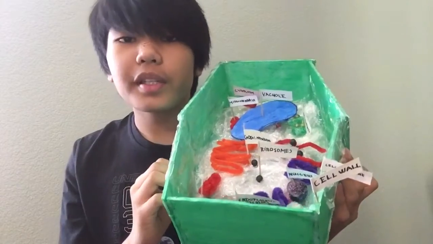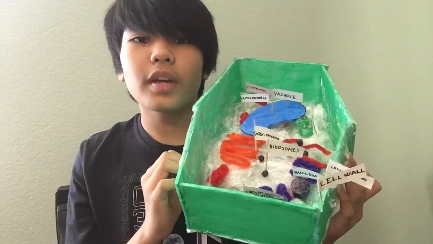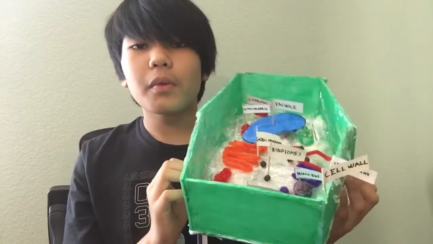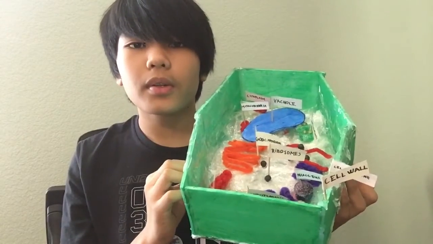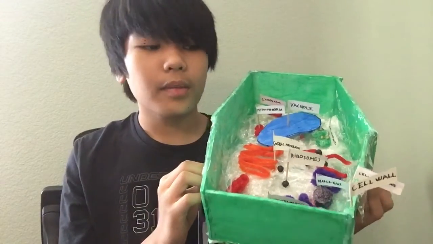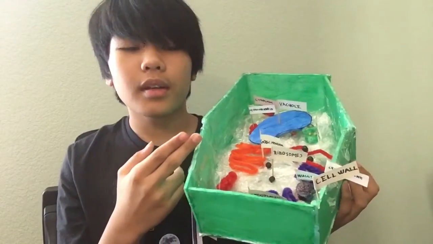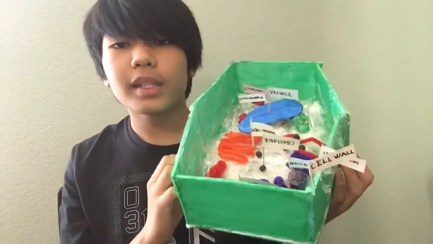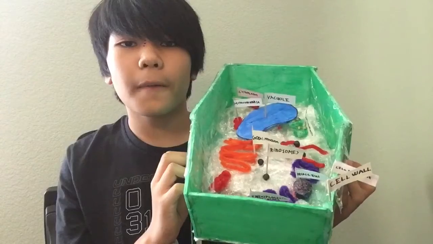Its job is to allow or deny entry to any molecules trying to enter or exit the cell. Just like the cell wall, the cell membrane is semi-permeable or selectively permeable, meaning that again, it lets certain substances inside the cell, like O2 and H2O, but keeps toxic substances outside the cell.